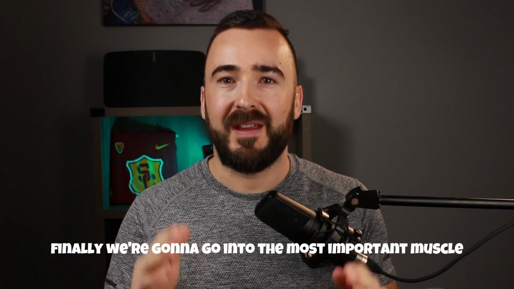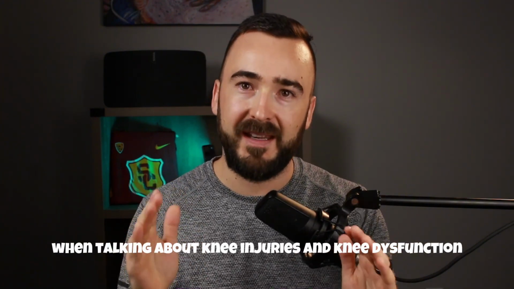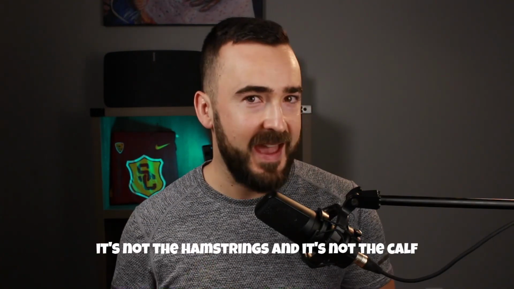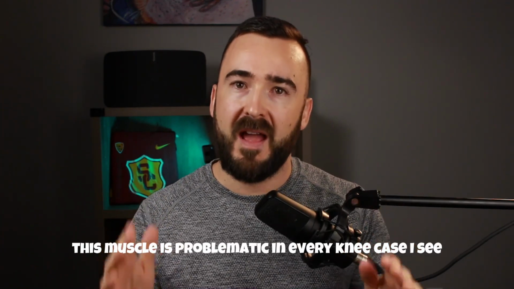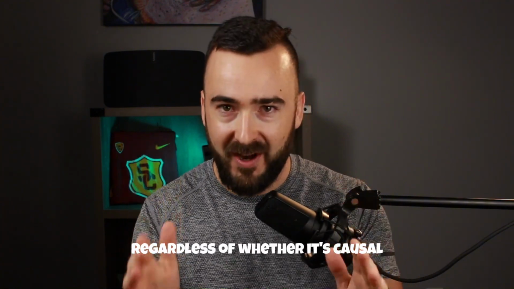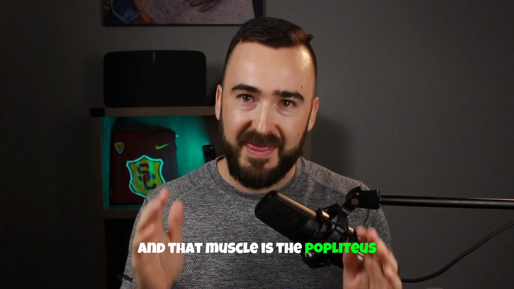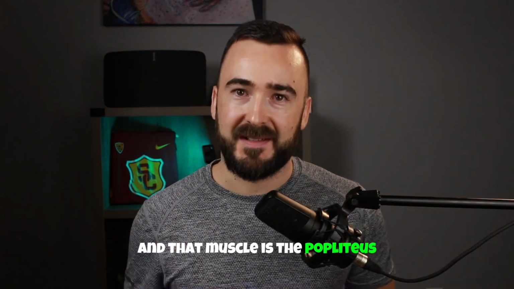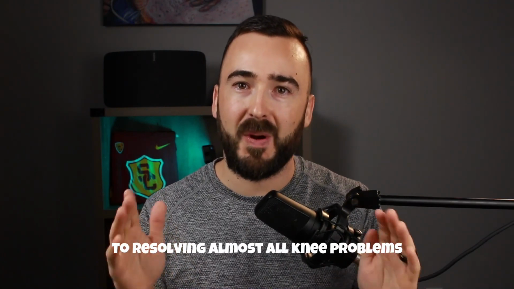Finally, we're going to go into the most important muscle when talking about knee injuries and knee dysfunction. It's not the quadriceps, it's not the hamstrings, and it's not the calf. This muscle is problematic in every knee case I see, regardless of whether it's causal or reacting as a result to that person's dysfunction. And that muscle is the popliteus. The popliteus is the gatekeeper to resolving almost all knee problems.